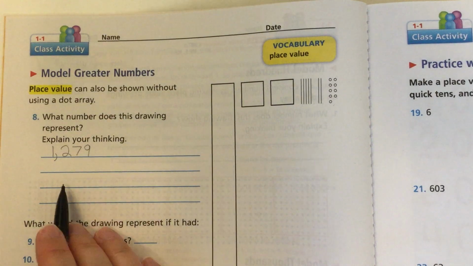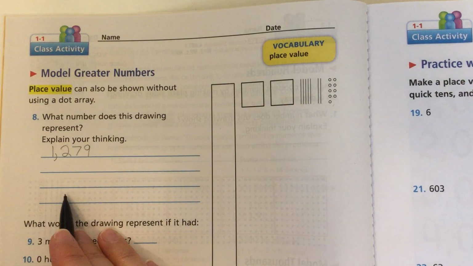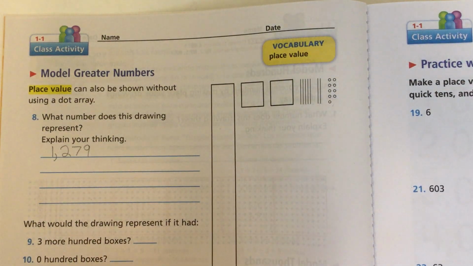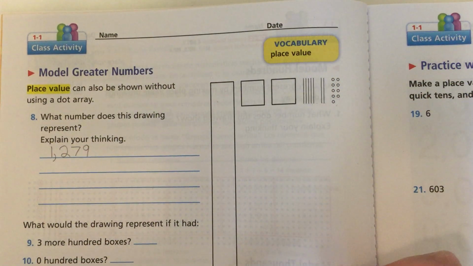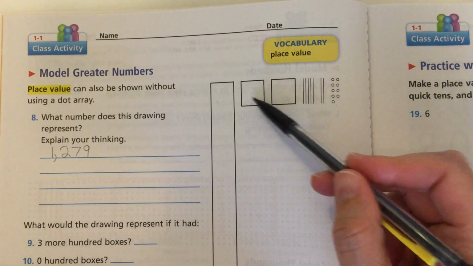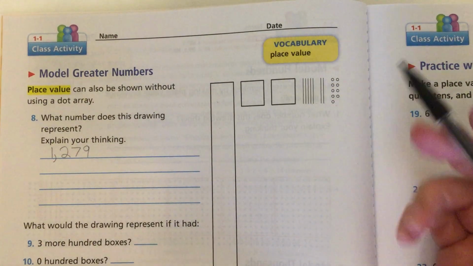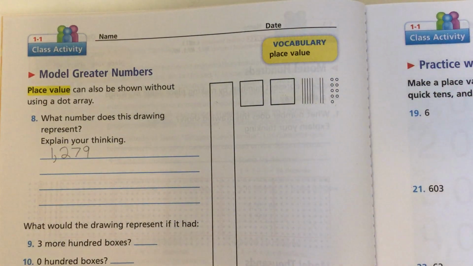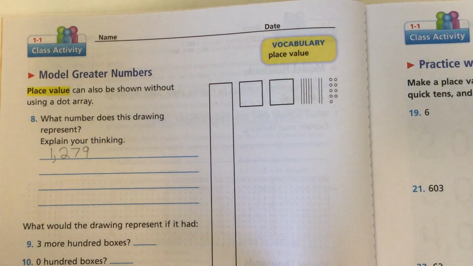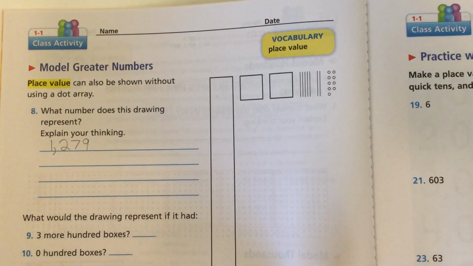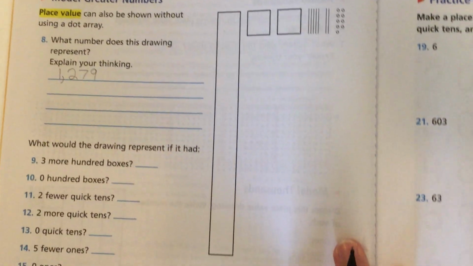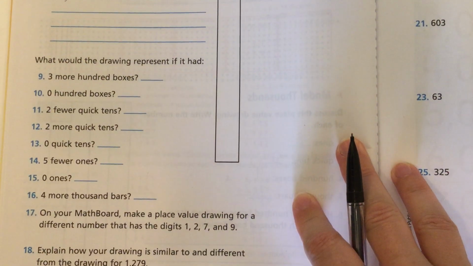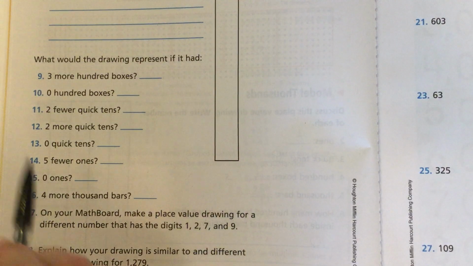Okay, and then again, you would explain your thinking. One example of explaining your thinking here could be, I know that the bar represents 1,000. I know that the hundreds represent 100 in each. You could just explain it that way. This is getting us warmed up for the rest of 4th grade math, so I know that the explanations are going to seem pretty simple for us right now, and that's okay. We always like to start there and build up pretty quickly from there.